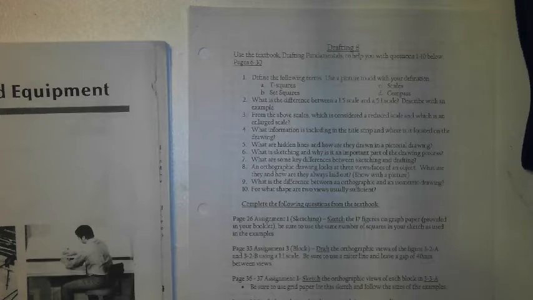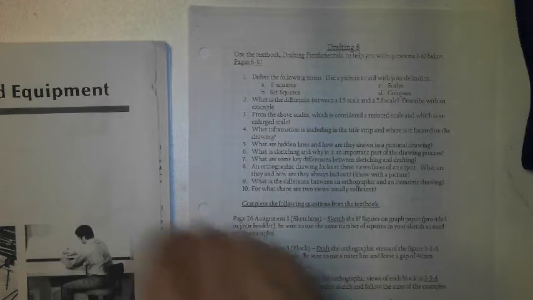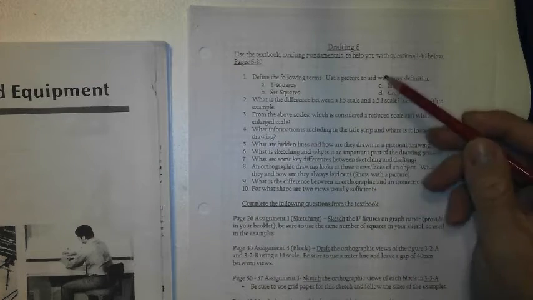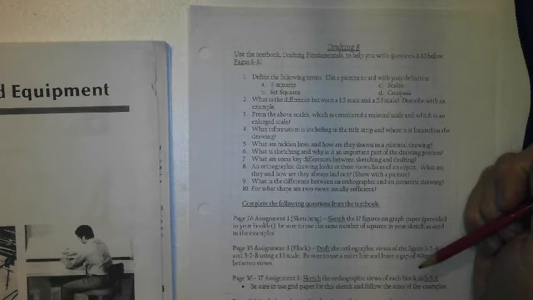Hey, grade 8. I'm going to go through and do a little bit of these drafting questions with you and try to give you a hand in finding some of these answers within the textbook here that I've got online.